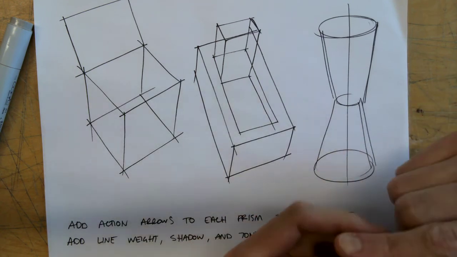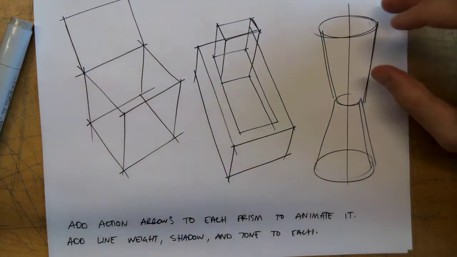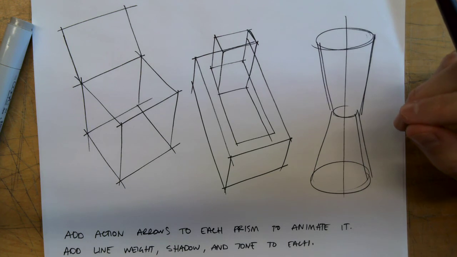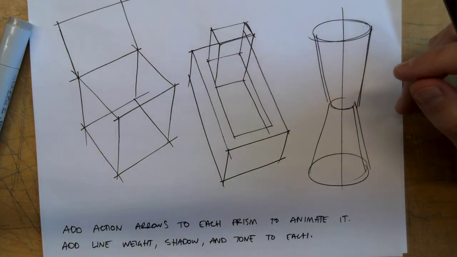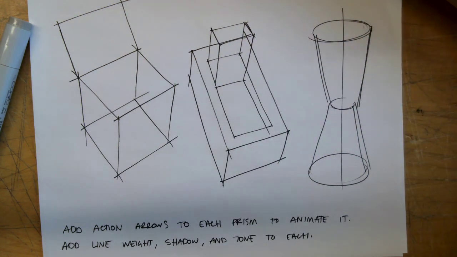You can draw this out, print this out, or redraw it yourself, whatever works. But that's the plan. All right. Cool. I'm going to stop the recording now.